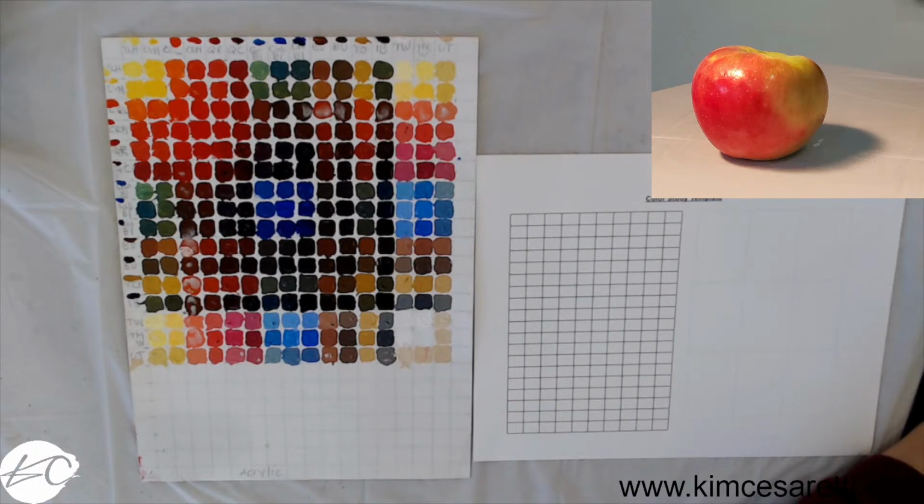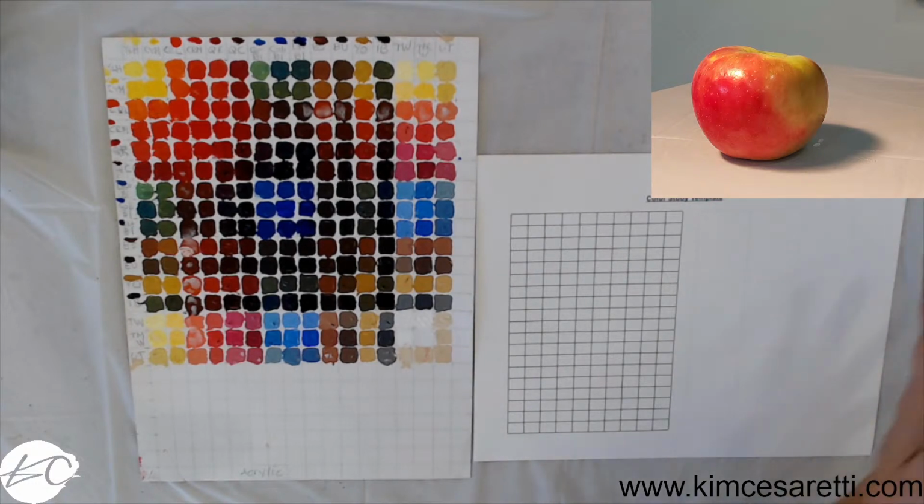And then we have some kind of browns. I see some warmer reds, right? I see a warmer red over here. And then I see cooler reds and pinkish tones. And then we have yellow greens, right?